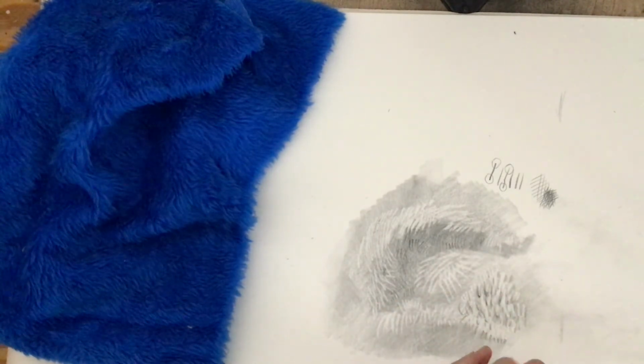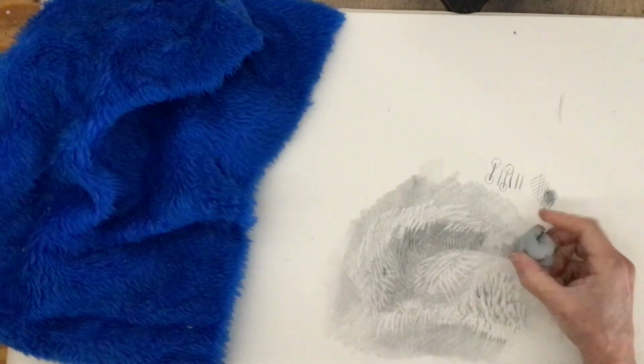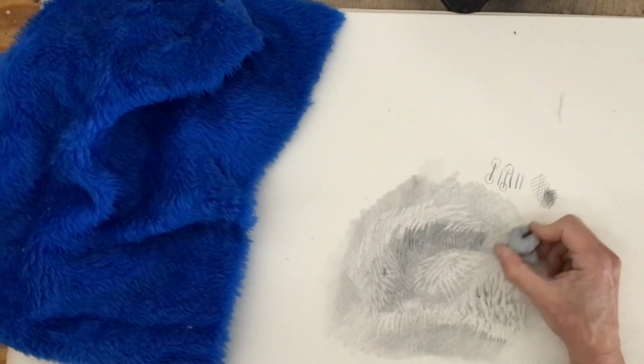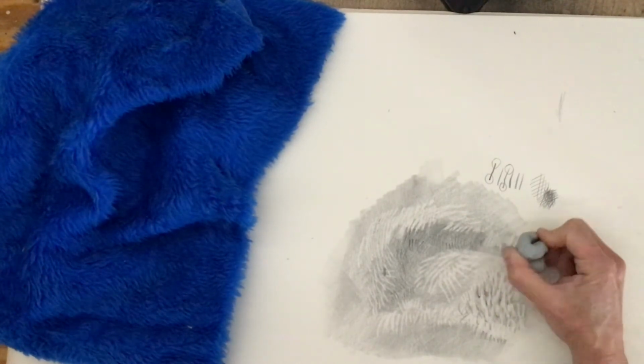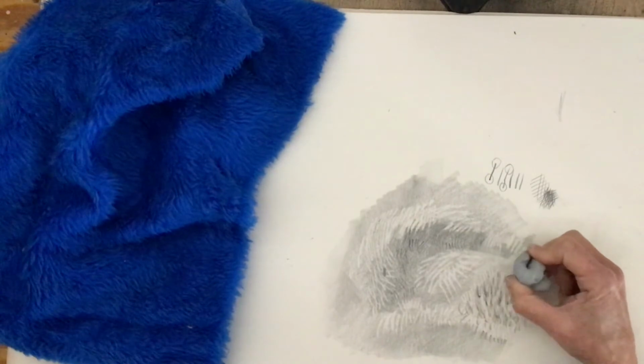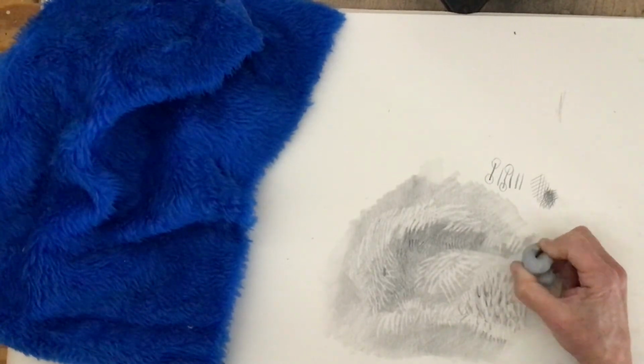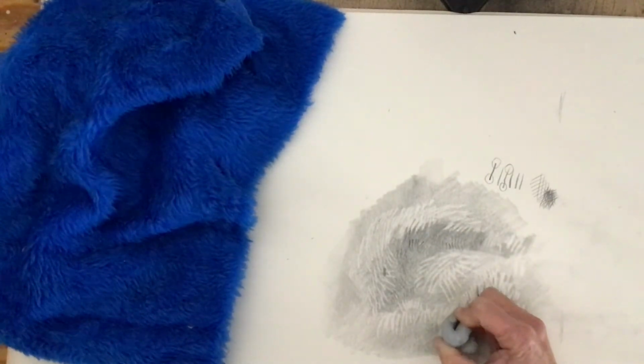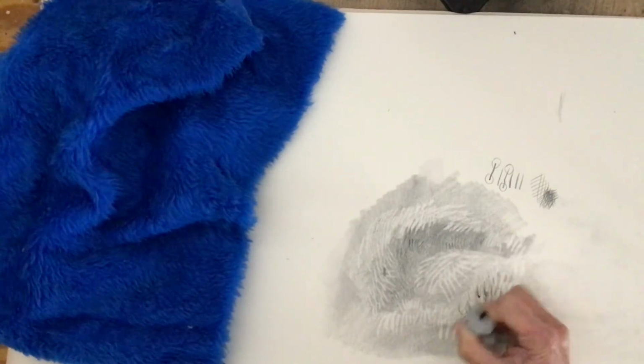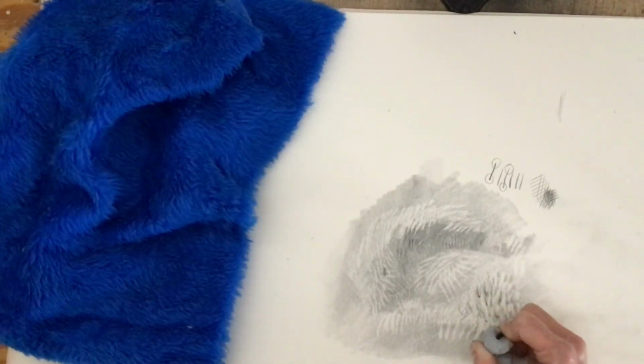And you can knead it like that. And you can make super sharp marks. Well, not super sharp. Some people can. I have trouble making super sharp marks, but you can make nice thin ones for sure.